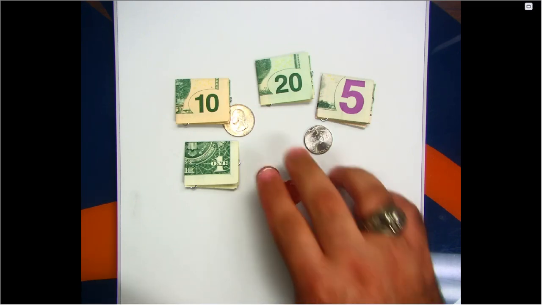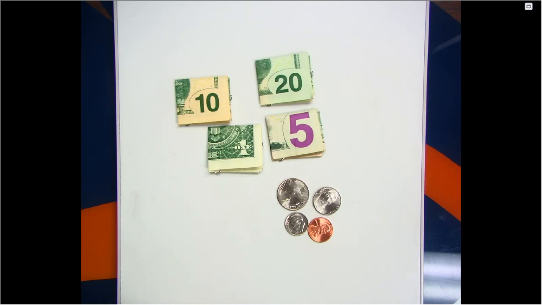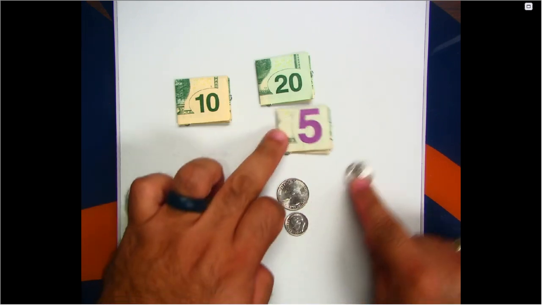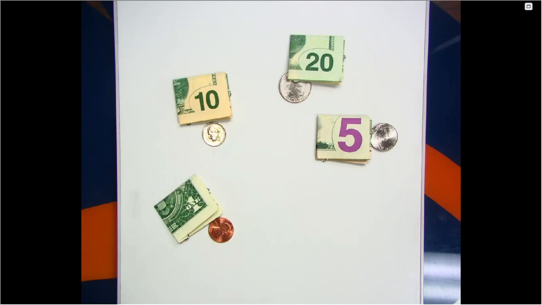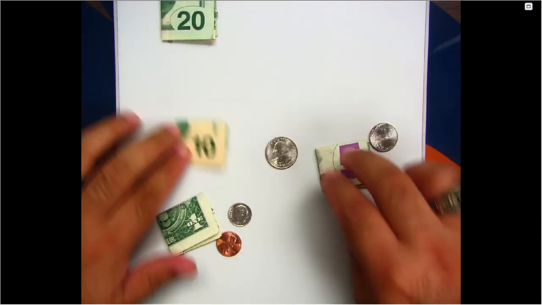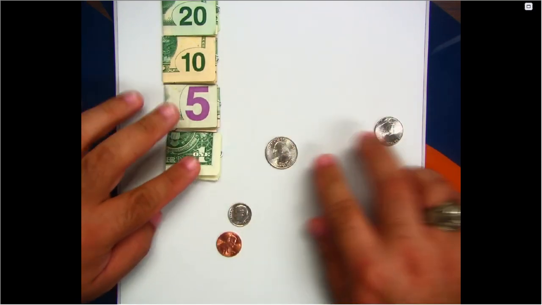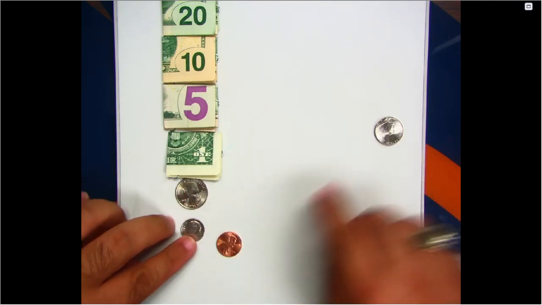Some of you are going to go coins on one side, dollar bills on the other. Some of you are going to say, we're going to put the ones together, the fives together, the tens together, and the 20s together. Okay? Or some of you might just say, we're going to organize it from greatest value down to its least value. So that's the $20 bill down all the way to the penny.